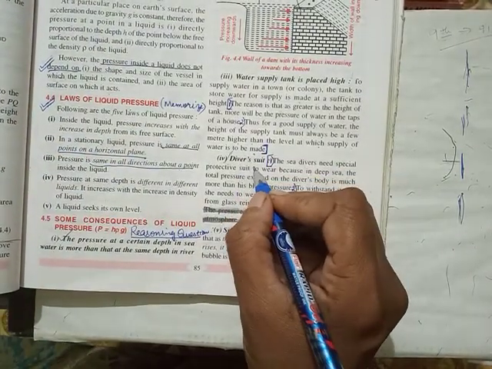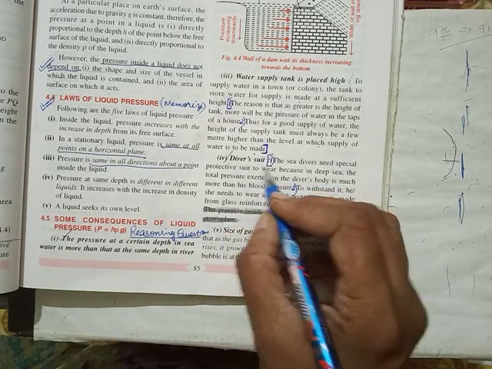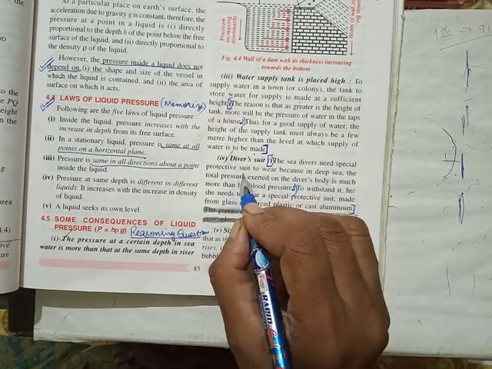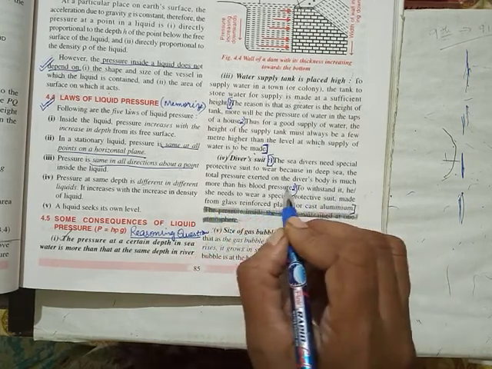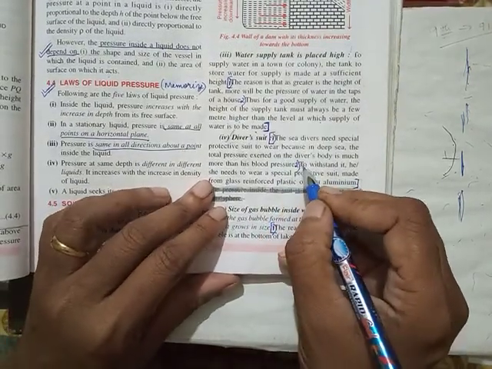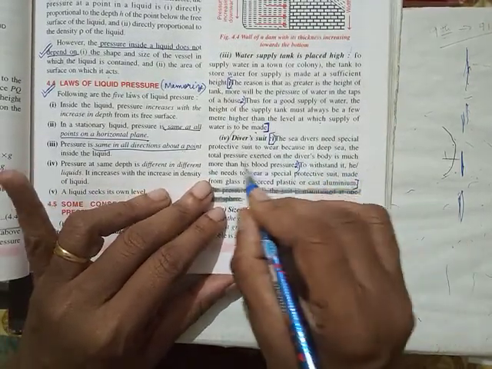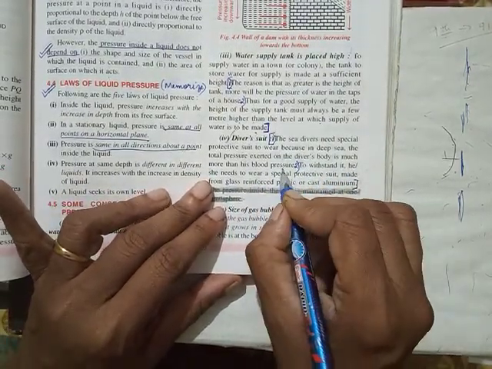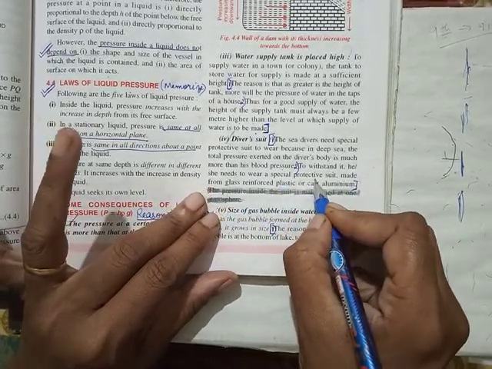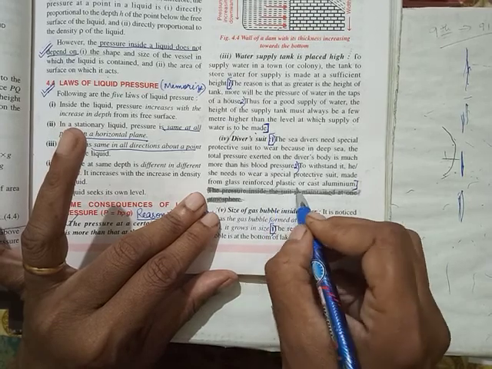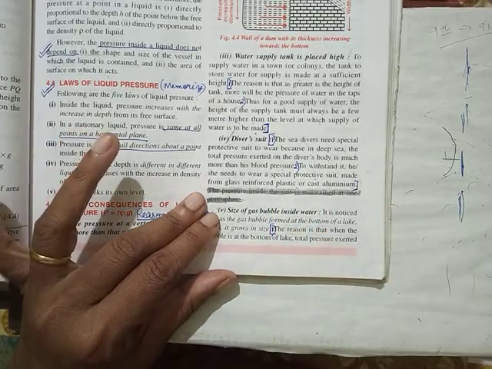Then the third application, diver's suit. You know, sea divers have to wear a special protective suit when they go into the deep sea, because as depth increases, the pressure exerted by liquid increases. So the pressure will become more than the blood pressure. To withstand that high pressure, they have to wear a special protective suit made from glass reinforced plastic or cast aluminium.